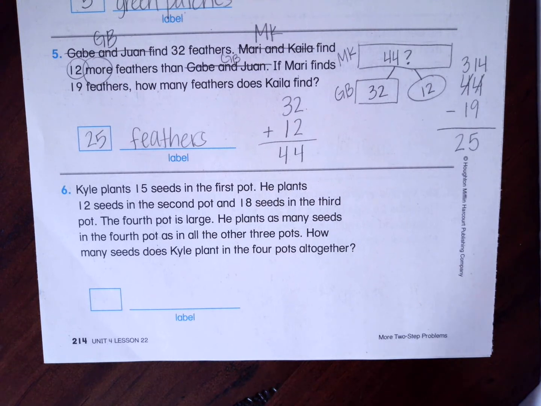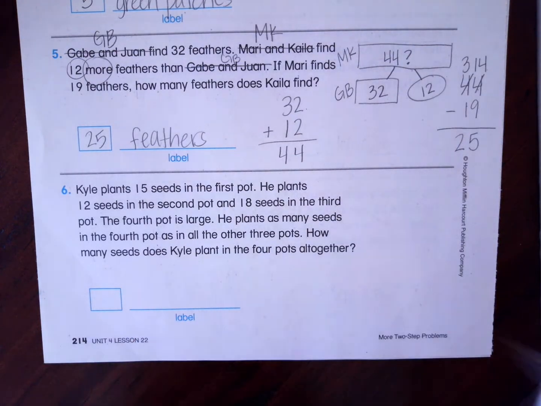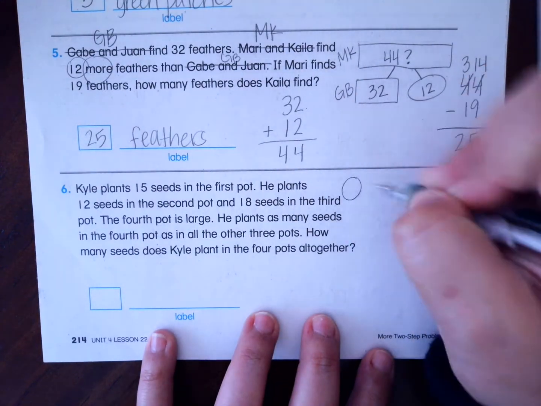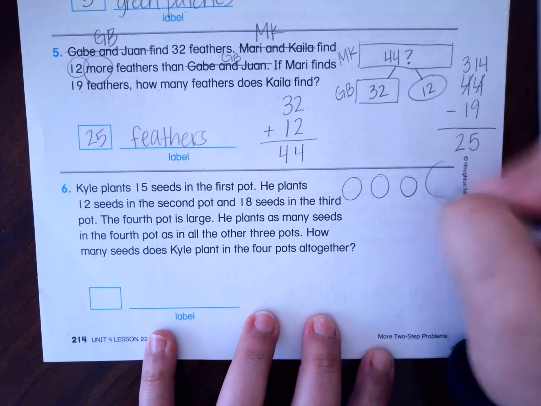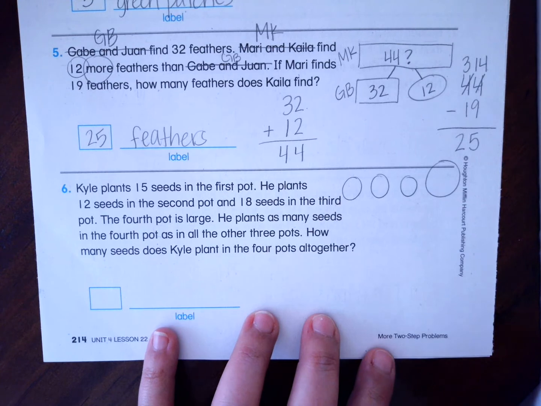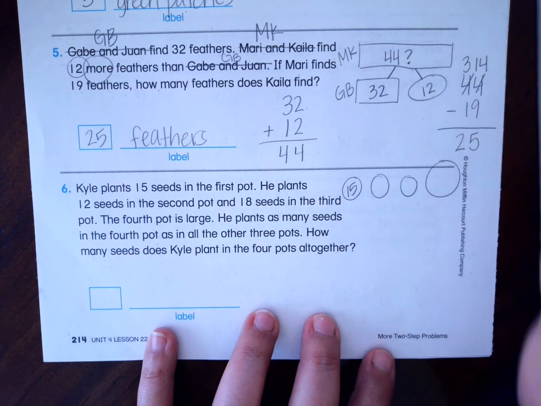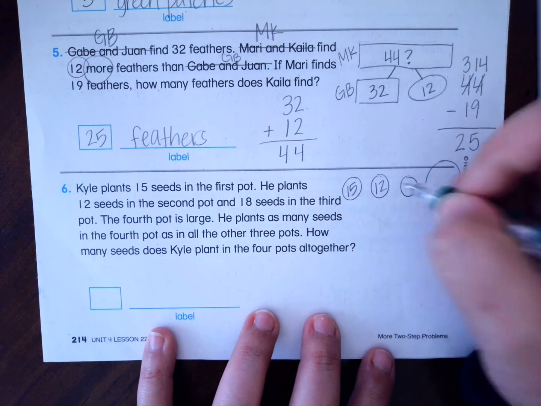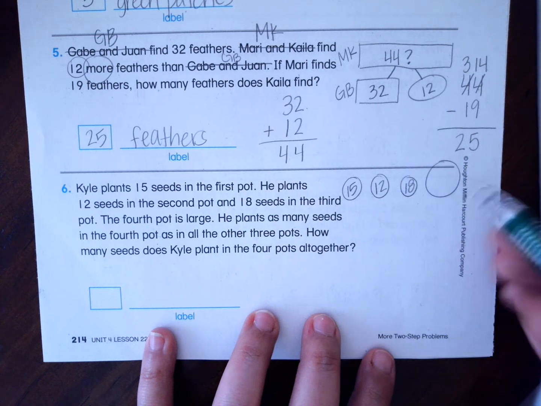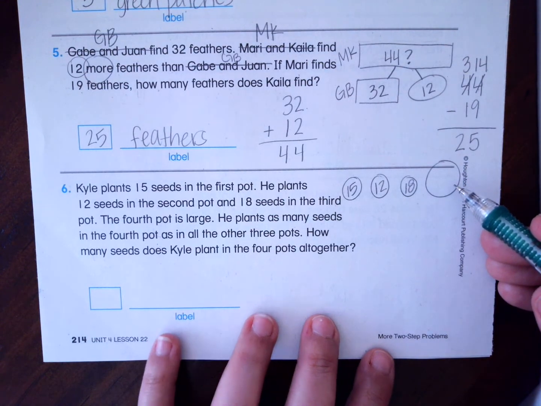You might be thinking, Mrs. Peterson, are you sure this is a 2-step problem? It sort of is a 2-step. I think it's more like 3. Okay, so we know that Kyle has 4 pots, right? So 1, 2, 3, and then we know the fourth one is much larger. And I know that there's 15 in this pot, 12 in this pot, 18 in that pot, and I'm not sure how many are in that pot.